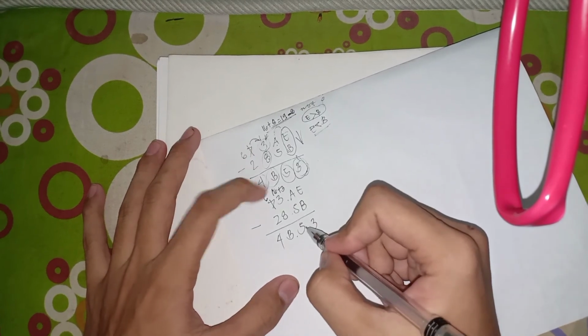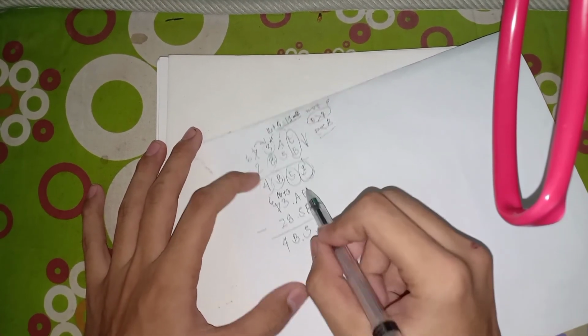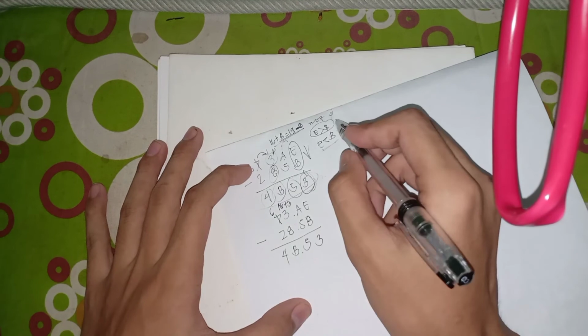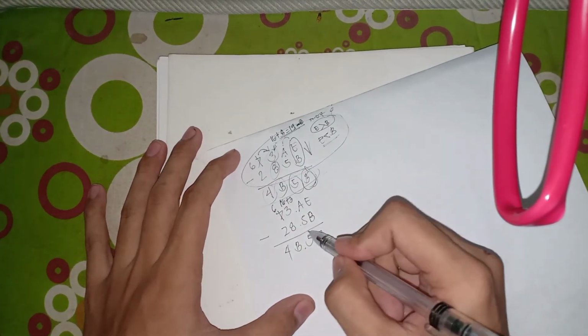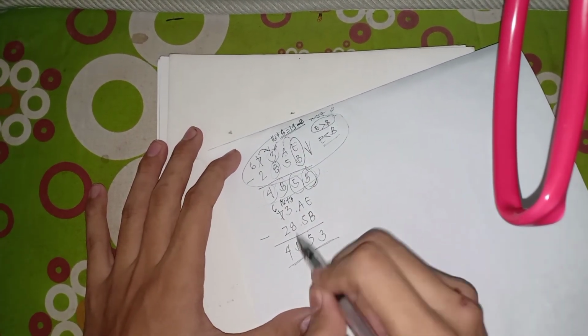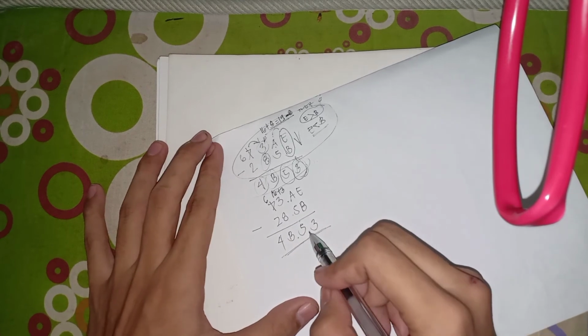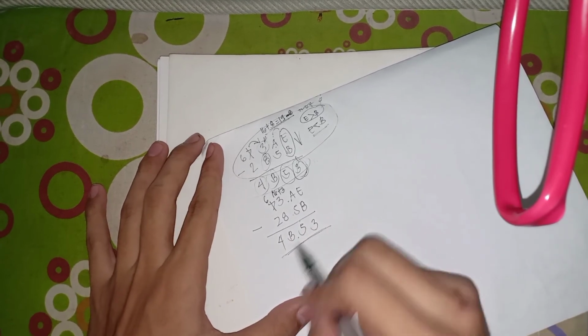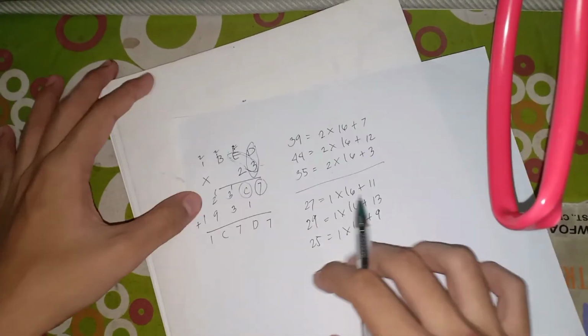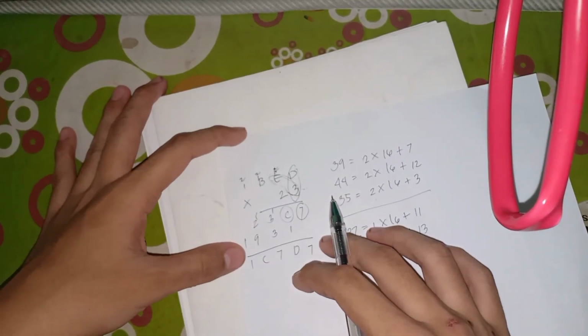So the subtraction in fractional, the answer is the same. So you need to do the exact process in here. So this is the answer in the fractional problem. So we have here the problem in multiplication in hexadecimal.